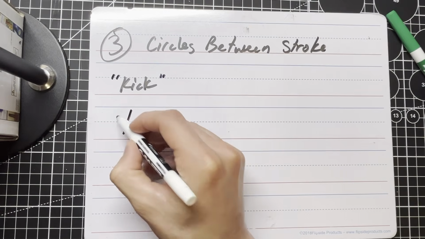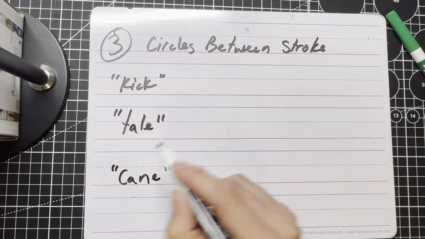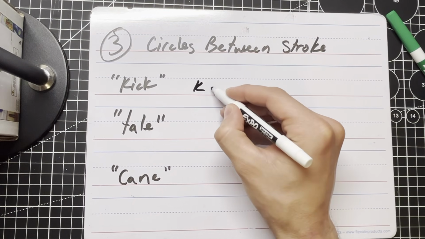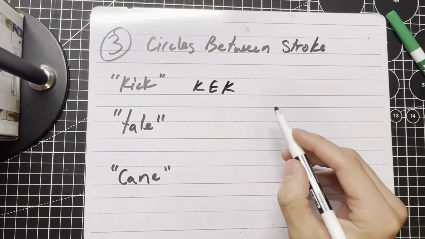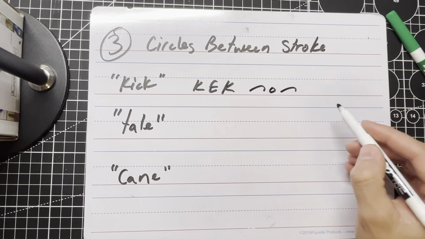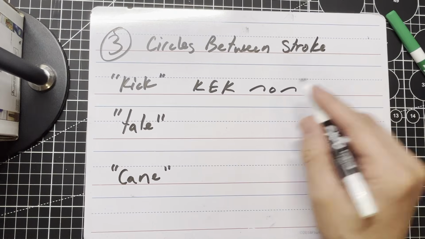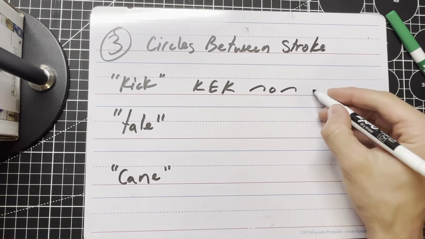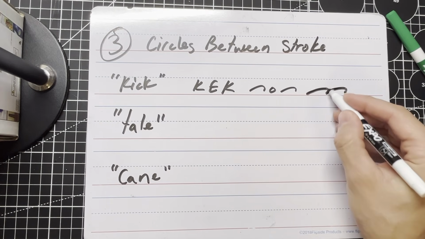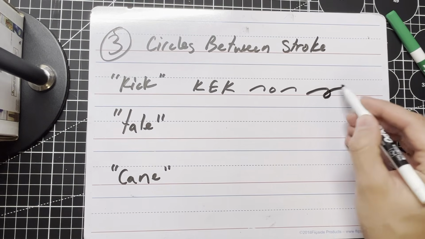Let's do tail, kick, and cane. Kick, as we know, is just a combination of the K sound, the E sound, and then the K sound again. So if we were to join these, you have K, E, K. What this rule states is that where these two consonants meet, if you were to take out the vowel sound, it would be joined like this, k-k. And so where these meet is at an angle, and at this angle, this loop is written on the outside of that angle.